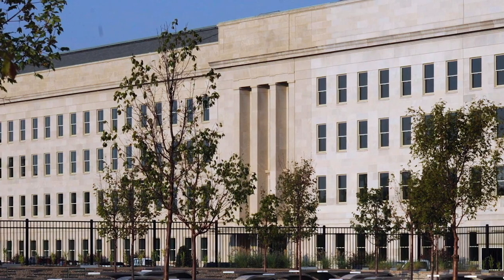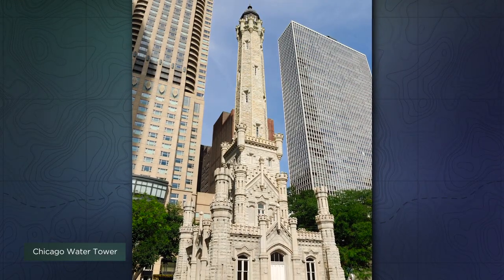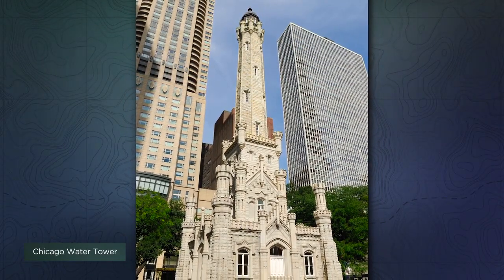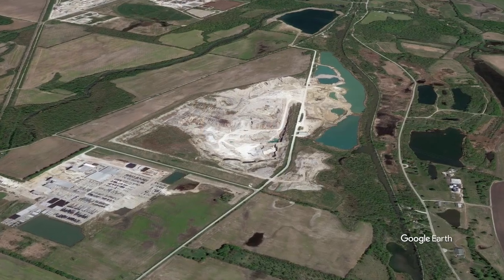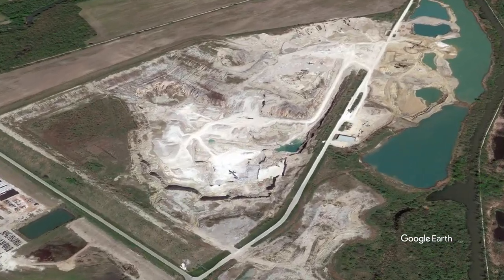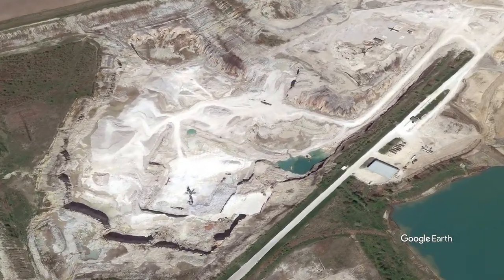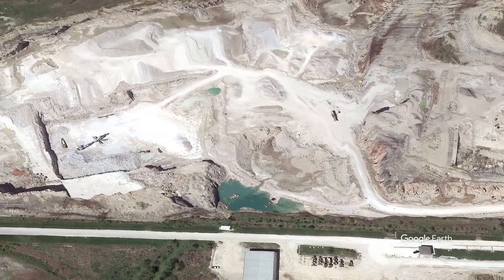quarried near Bloomington, Indiana. Before Indiana limestone became so popular, there was the Joliet limestone from Illinois, which a number of buildings in Chicago are built with, including the water tower that survived the Chicago fire of 1871. Chicago was built on an ancient coral reef, and when you drive on Interstate 80 by the town of Joliet, you pass right over the quarry, which is cut into that ancient coral reef.